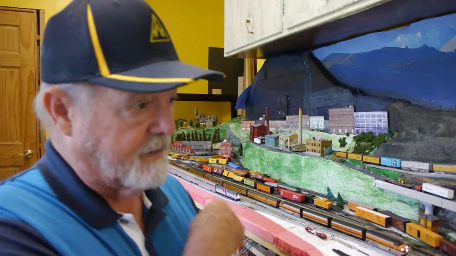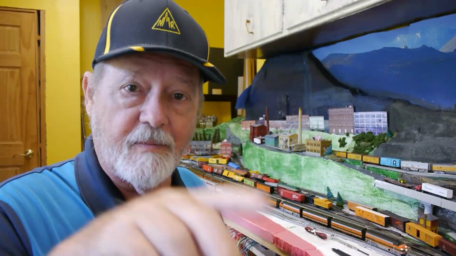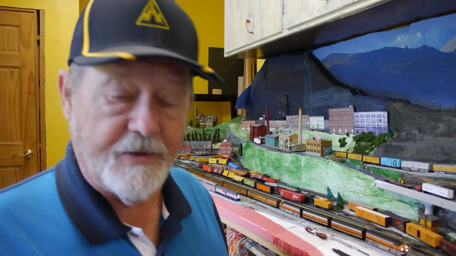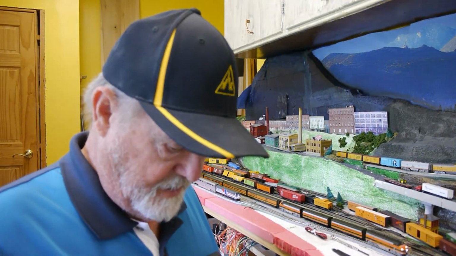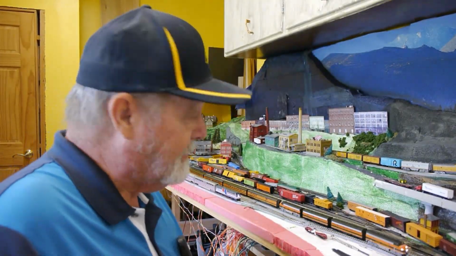But I'm having problems with uncoupling. That's why it's not running right now, because I've been fiddling with it this morning, trying to make complete loops. I wanted to just let it run behind me while I was talking, but I have not been successful in doing that. So that's why it's just sitting here now. But it's pretty to look at, don't you think?